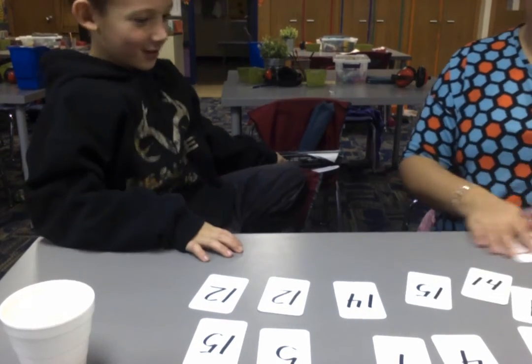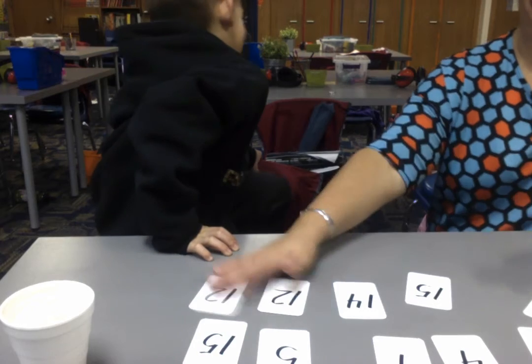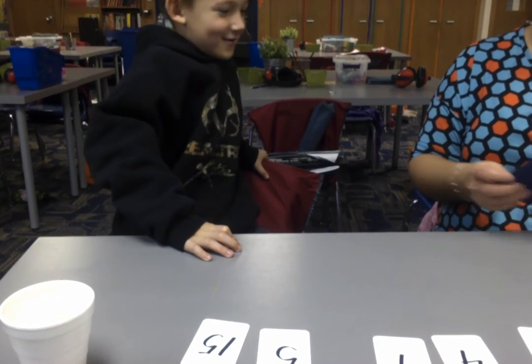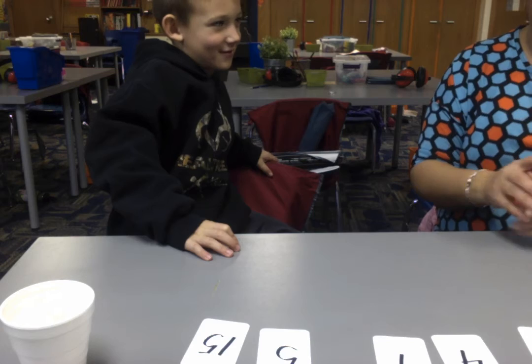Now there's 3 of each. Oh gosh, I'm gonna have to mix it up now. It's kind of like a word search, isn't it?